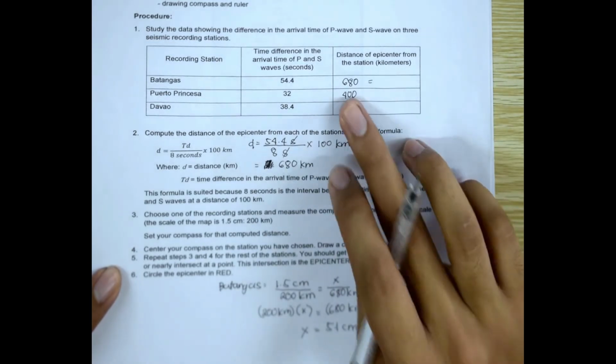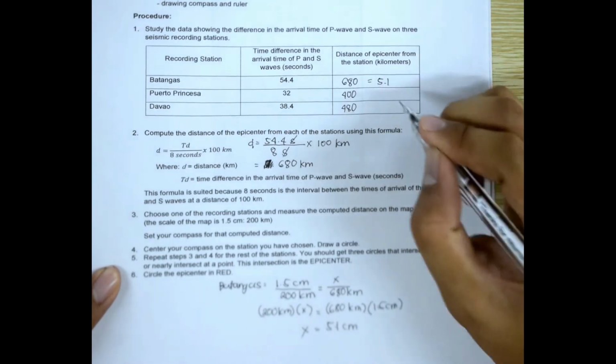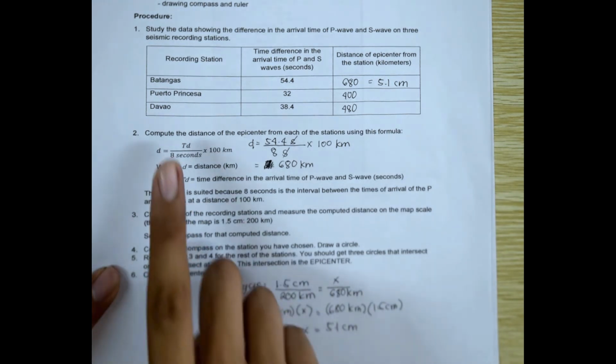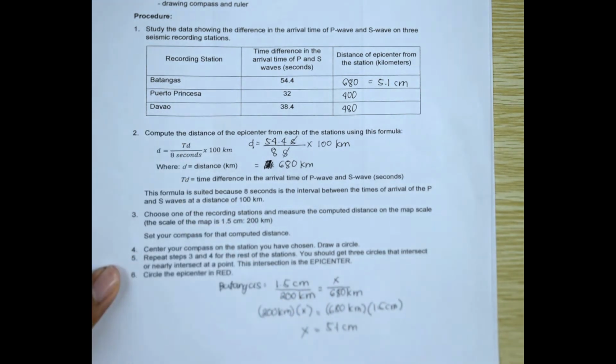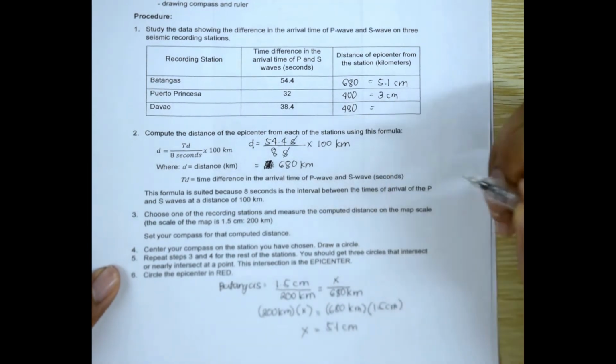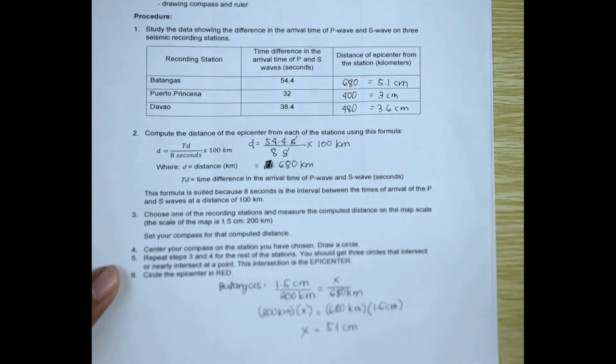Again, 680 kilometers is equal to 5.1 centimeters in our map. If you do this with Puerto Princesa and Davao, you will get 3 centimeters and 3.6 centimeters respectively.